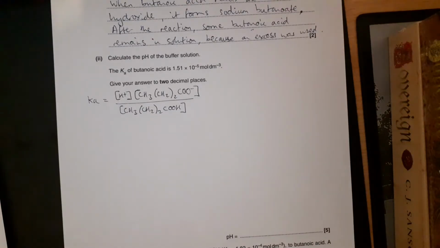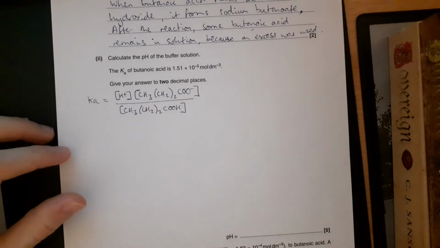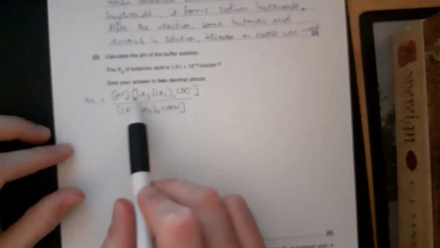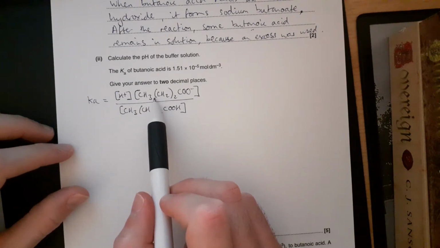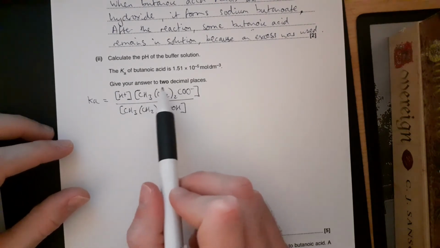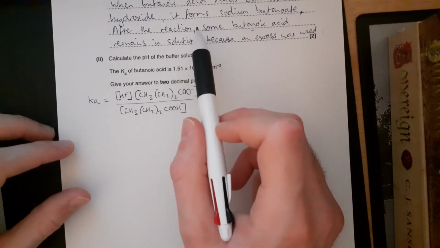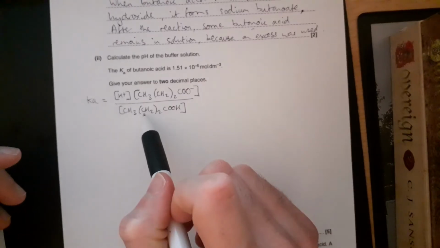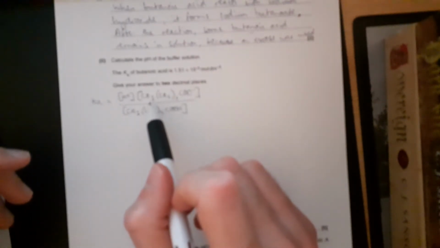And this time, because it's a buffer solution, we're not going to be allowed to do this turning into H+ squared, okay, because these two concentrations are no longer going to be equal to each other, because we're going to be getting the butanoate ions from the reaction that we talked about, as well as just getting it from the acid dissociating. So these two are not going to be equal to each other anymore.